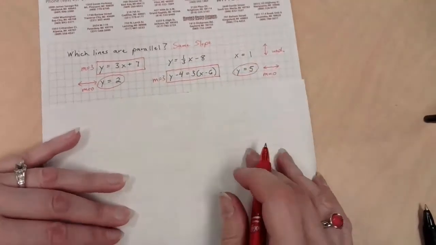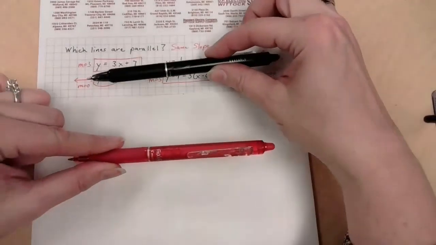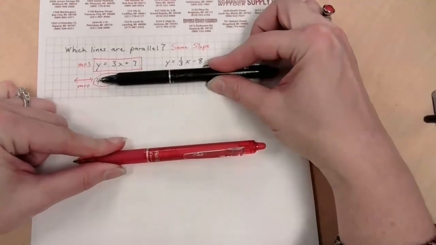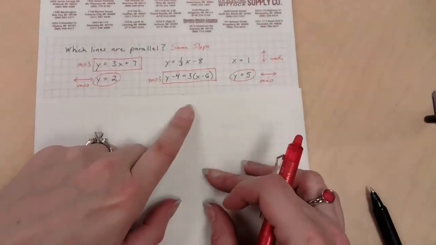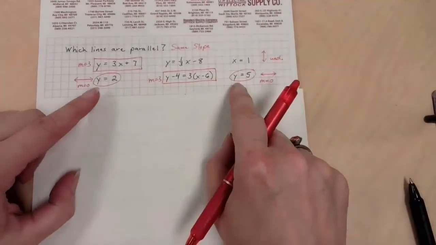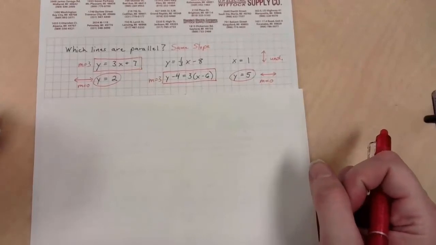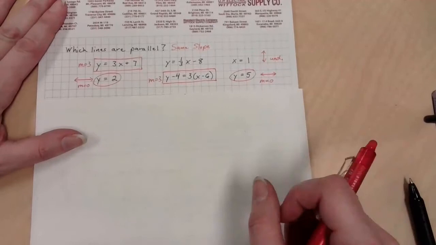They are both horizontal. They both go straight across the page. Boom, like that. And they will never cross each other. All right, so parallel lines, same slope. It helps to know your forms to be able to figure out which is which, and it helps to know about vertical and horizontal lines too, because a lot of people struggle with those. So make sure that you get some good practice and some good notes about those things.